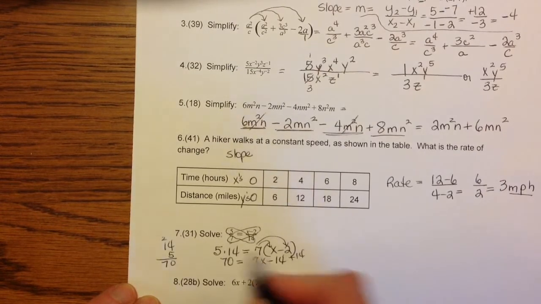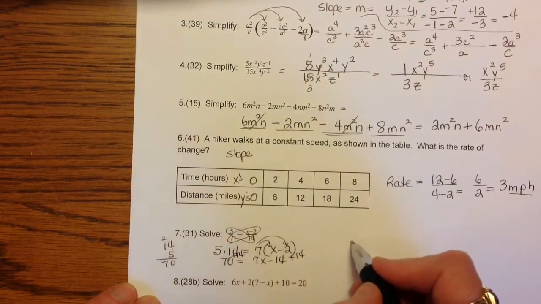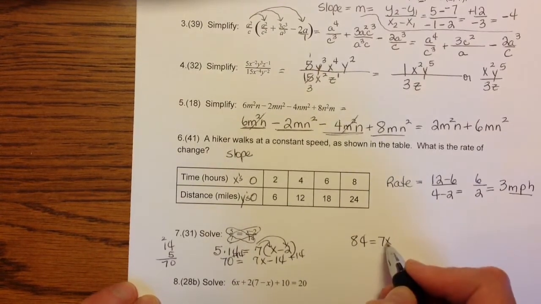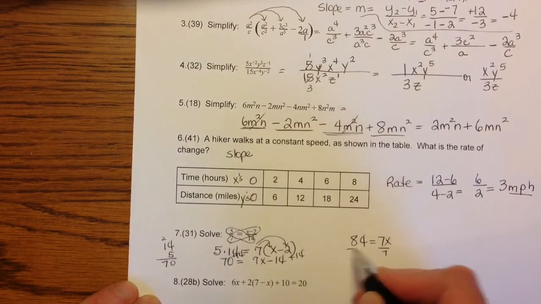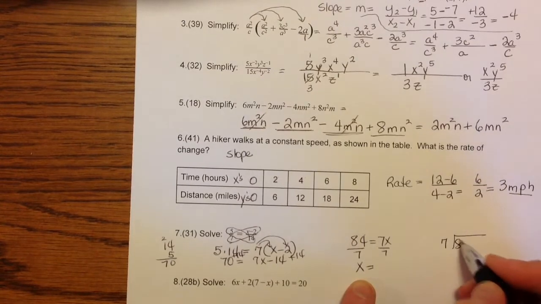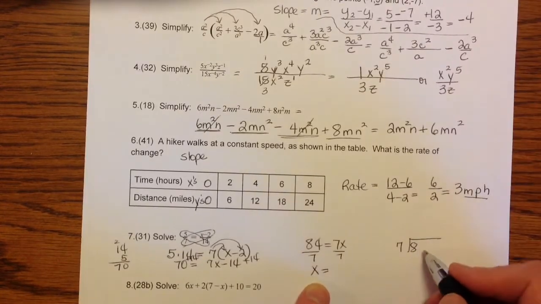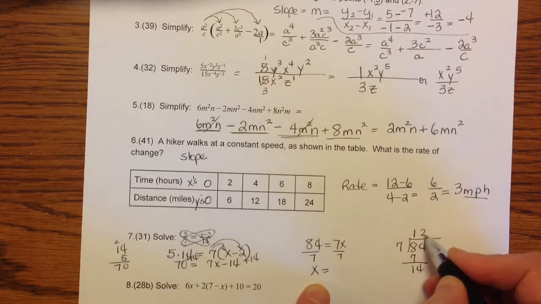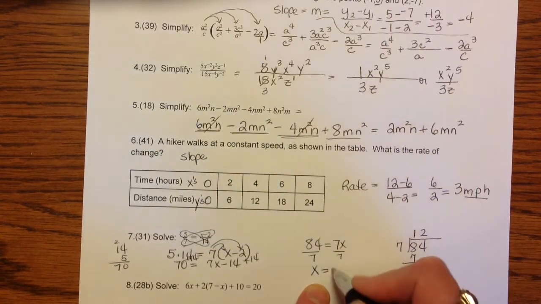Let's add 14 to both sides, and I'm going to come over here and finish it, and I have 84 equals 7x, and I'm going to actually leave it in that order. To get rid of the 7, we're going to divide both sides by 7, and I will use the symmetric property there and turn it around. And 7 goes into 84 1 time, and 2 times, so x is 12.